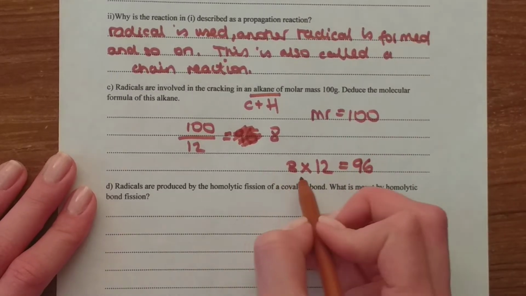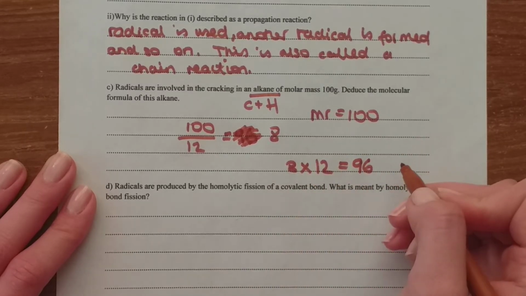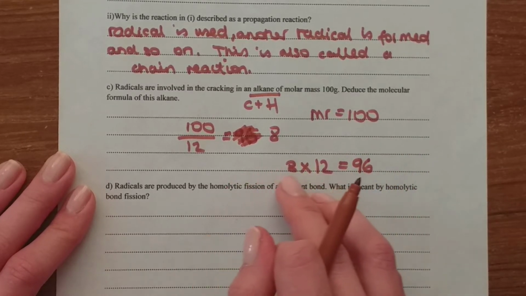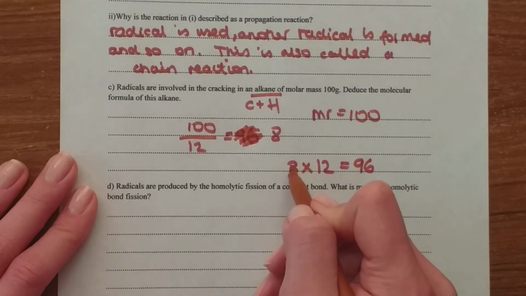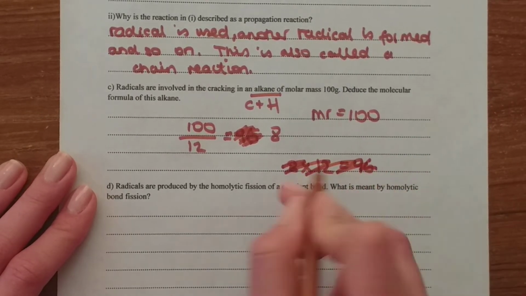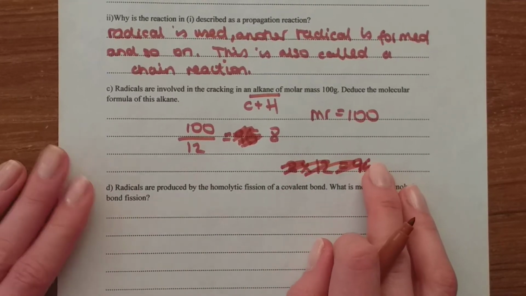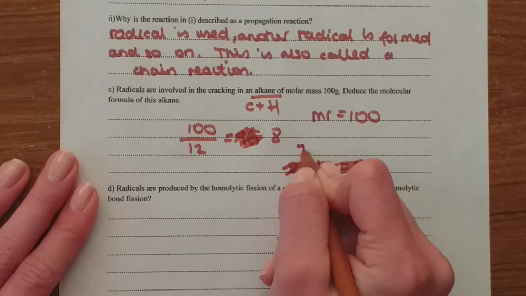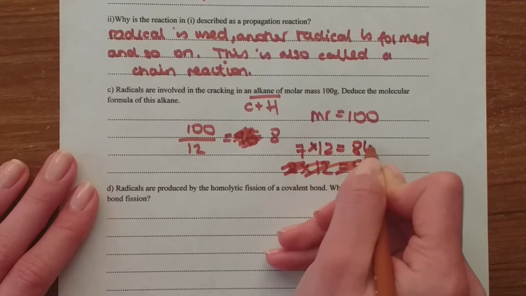So we can't actually have 8 carbons with just 4 hydrogens. There have to be fewer carbons and more hydrogens. So 8 is not a good number because we're not going to have enough hydrogens. Let's try 7.